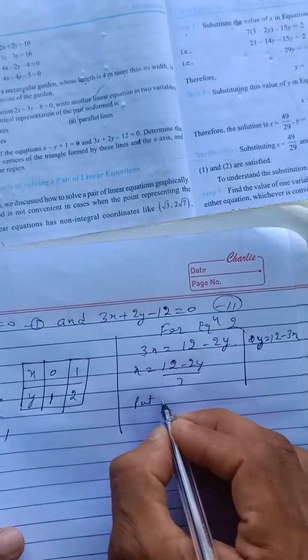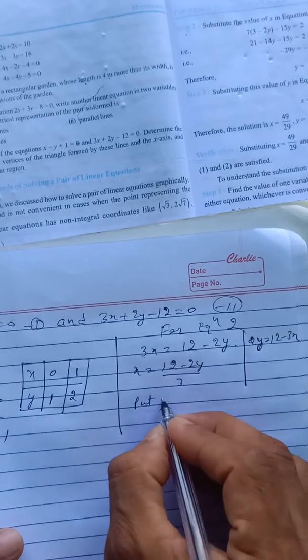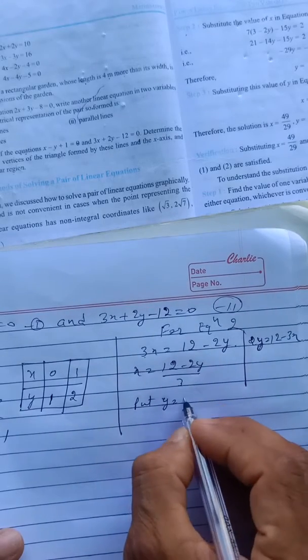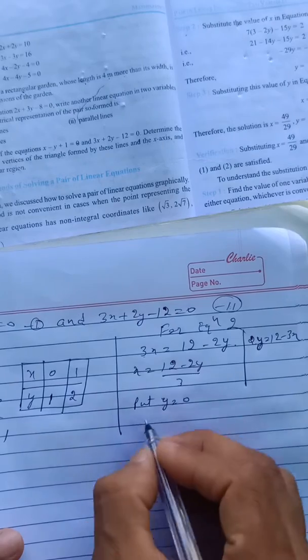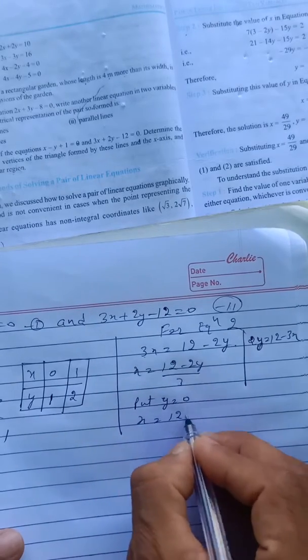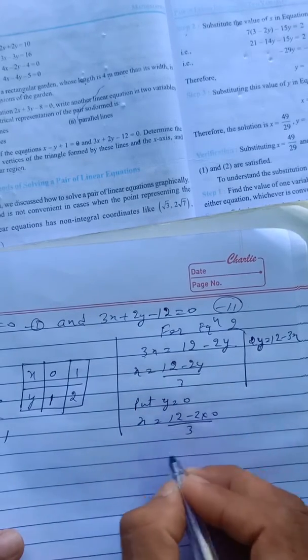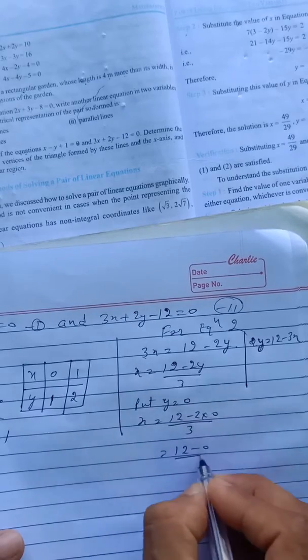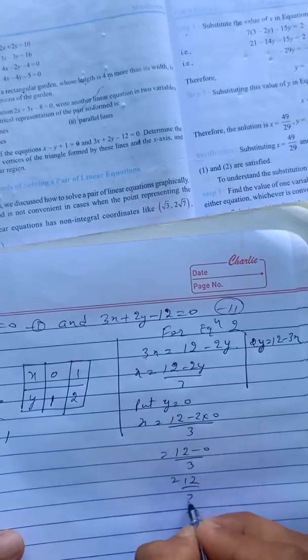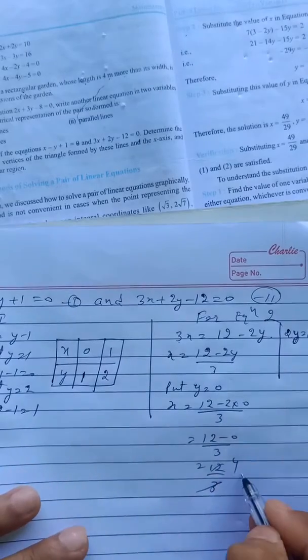Put y is equal to 0. x is equal to 12 minus 2 into 0 upon 3, which is 12 upon 3, which is 4. We find x is equal to 4.